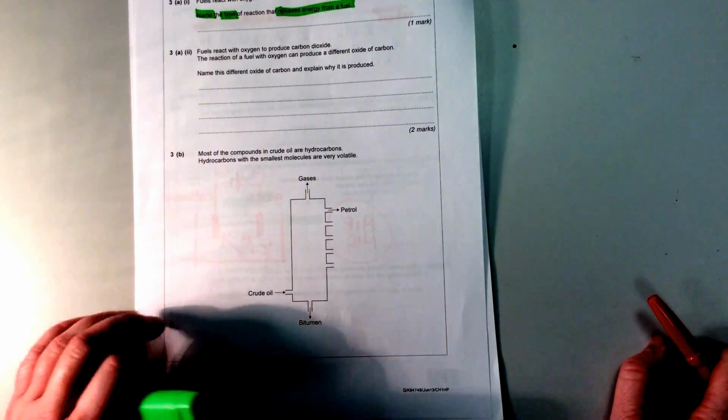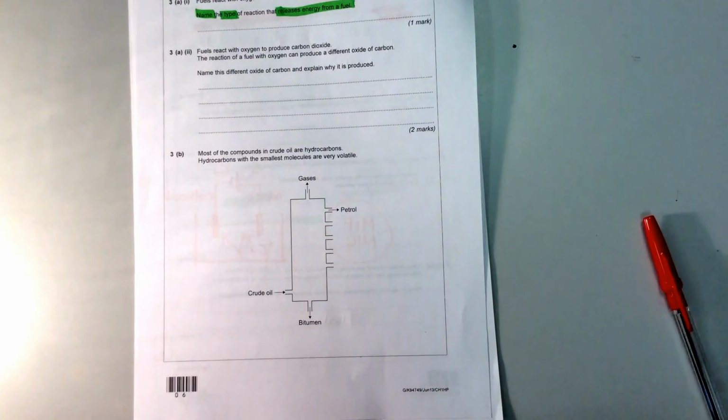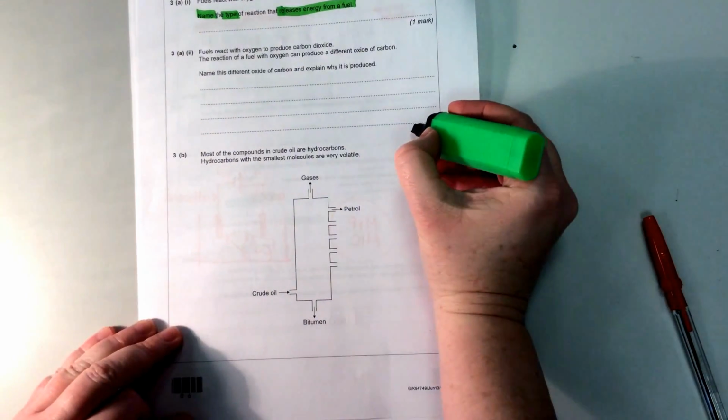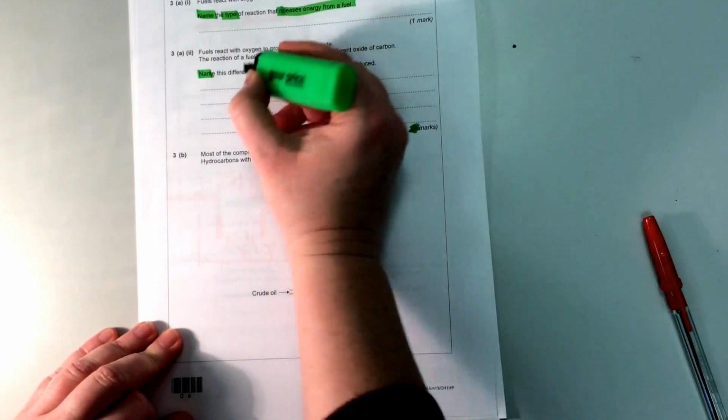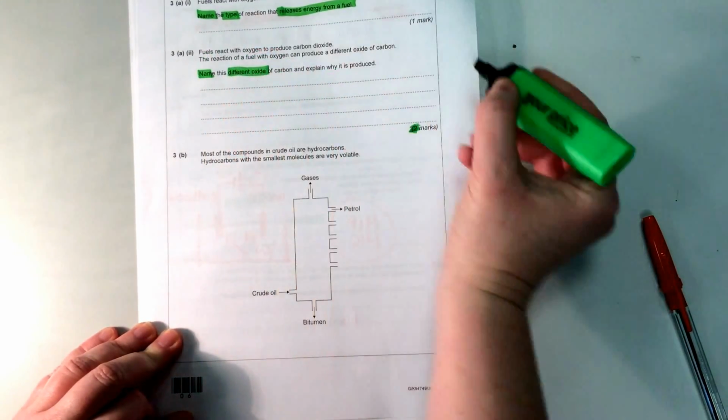Right, it then says fuels react with oxygen to produce carbon dioxide, and the reaction of a fuel with oxygen can produce a different oxide of carbon. Name the different type of oxide of carbon and explain why it's produced. Right, so again you need the name of something. It's worth 2 marks. So you need the name, and it's a different oxide.